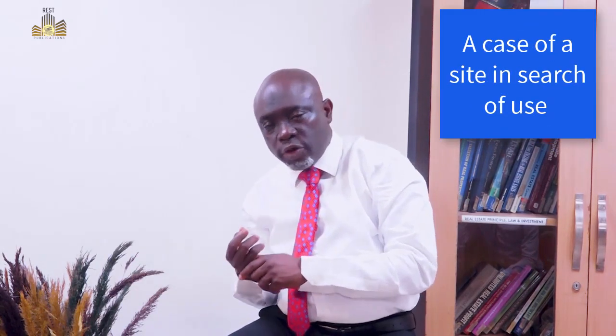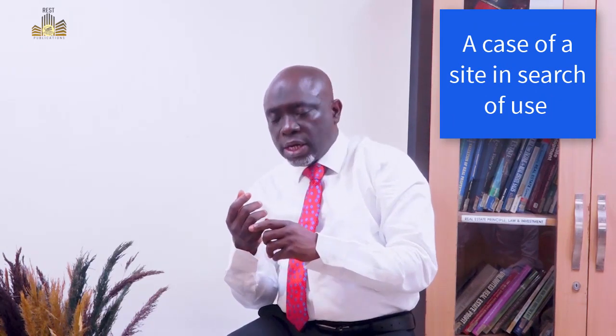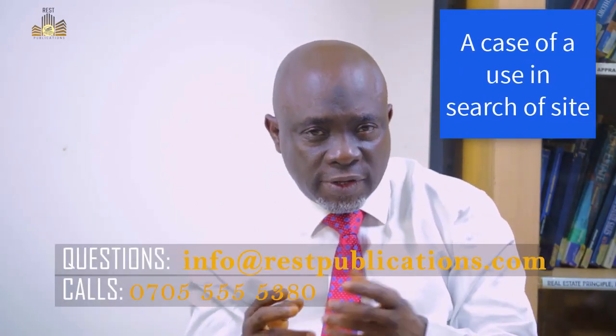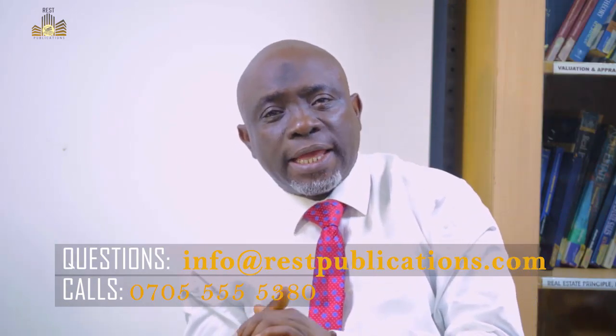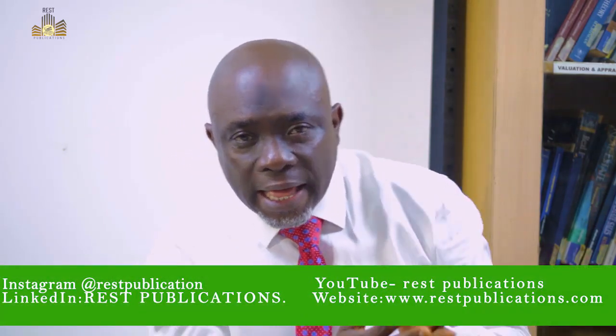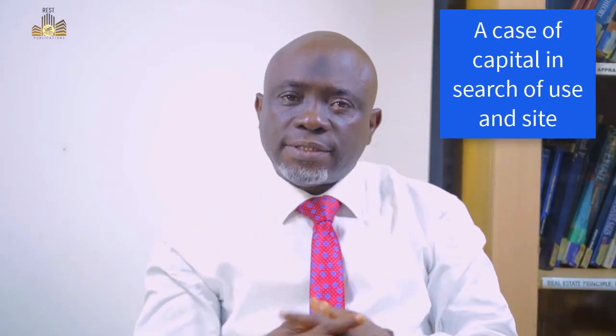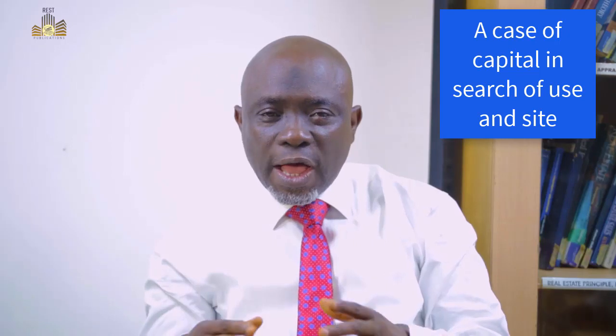One of the scenarios would be that there is a site in search of a use. We explained that that's a situation where there is land already available, and now the investor is thinking of what use will bring optimum return, with emphasis on optimum return. Equally, out of the three scenarios, we identified a case of a use in search of a site, and a case of an investment: capital in search of use and site.